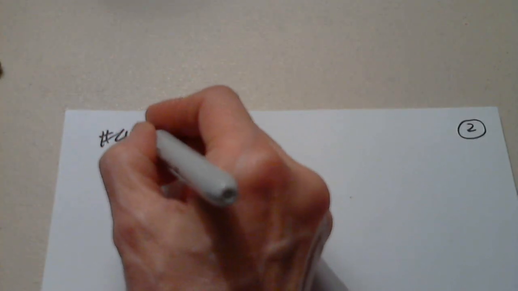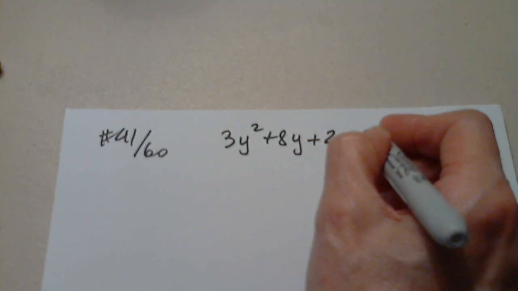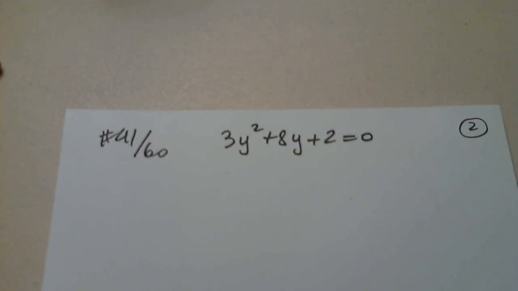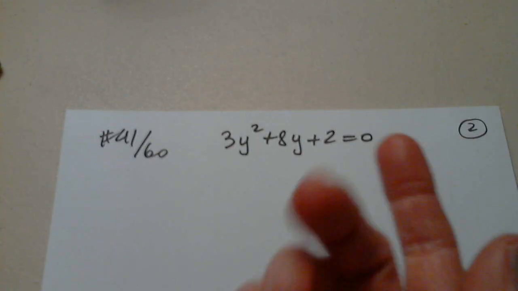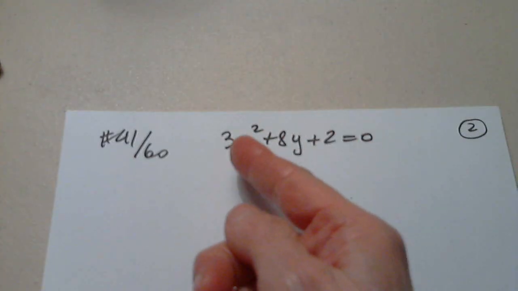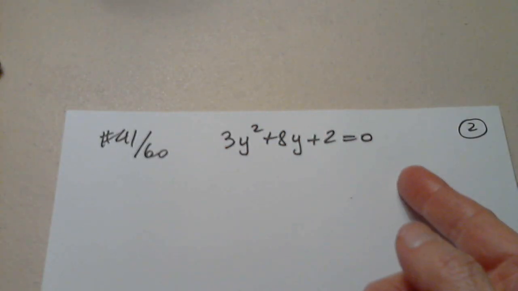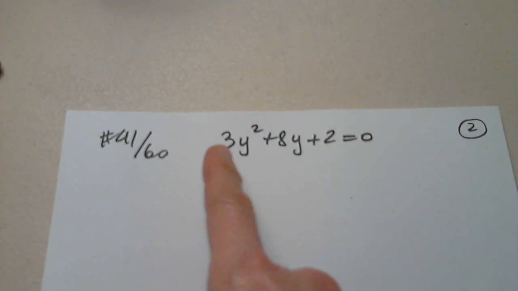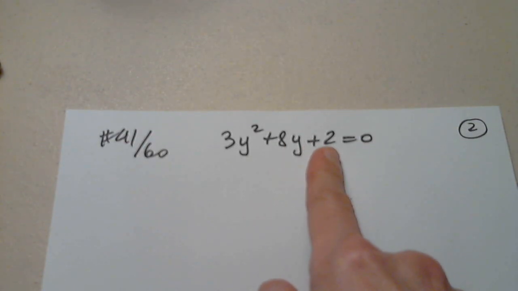Let's take a look. In 41 on page 60, we have 3y squared plus 8y plus 2 equals 0. For a second, it's quadratic. It has degree 2. It's in descending order of the powers of the variable. The leading coefficient is a, the middle coefficient is b, and the free term is c.